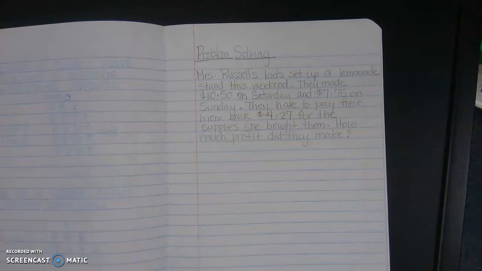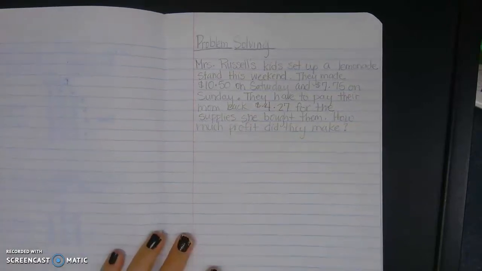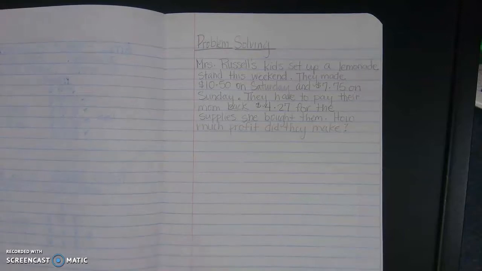This is our problem for today that you should have tried to go ahead and do your cubes and your U-Box on. It says Mrs. Russell's kids set up a lemonade stand this weekend. They made $10.50 on Saturday and $7.75 on Sunday. They have to pay their mom back, me, $4.27 for the supplies she bought them. How much profit did they make? Okay, so we're just going to work on some of our profit questions this week and practice that and kind of spiral that in for you guys.